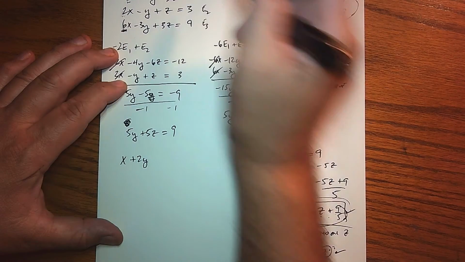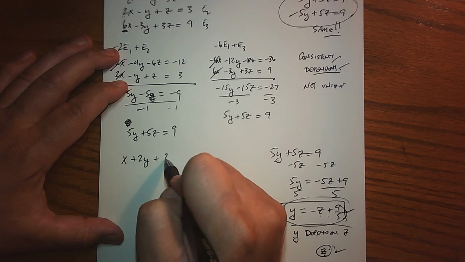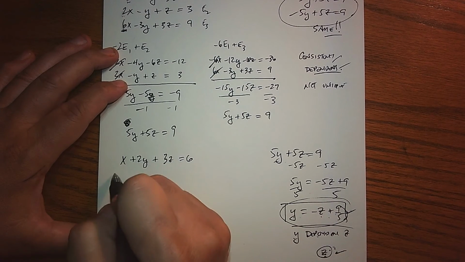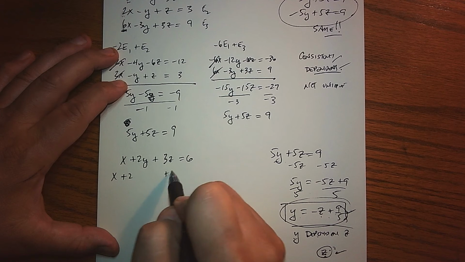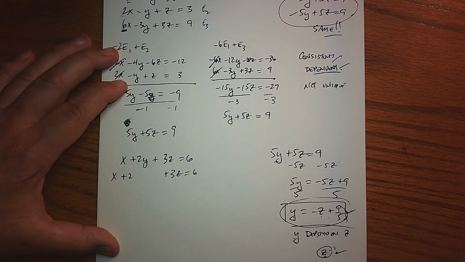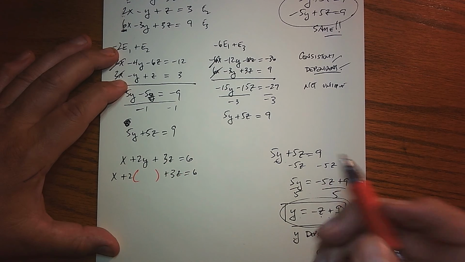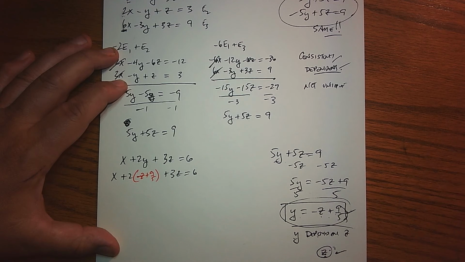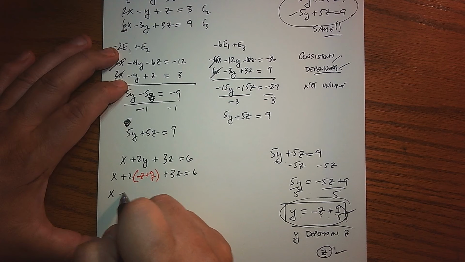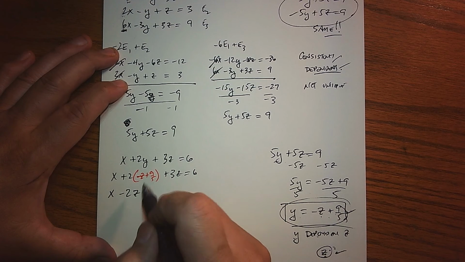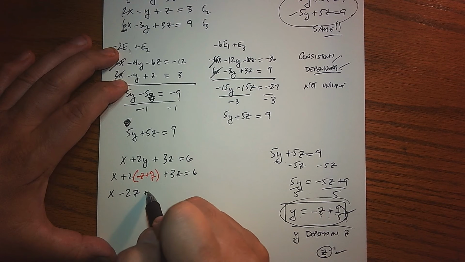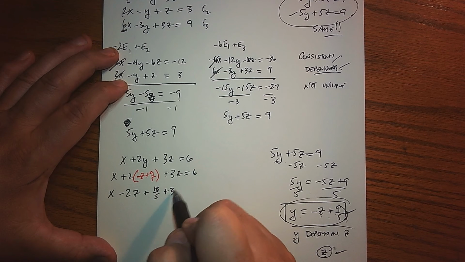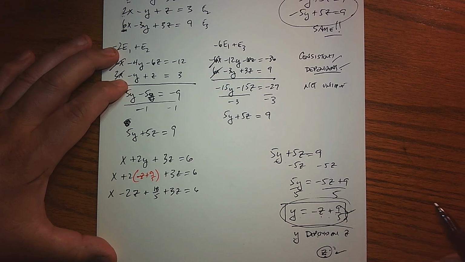So using any one of these equations, I'll use the first one. If I now substitute what I know for y, this is x plus 2 plus 3z equals 6. Substituting what we know, this is negative z plus 9/5, right? What we end up with is x minus 2z, right? That looks like it's going to be a plus 18 over 5 plus 3z is equal to 6.